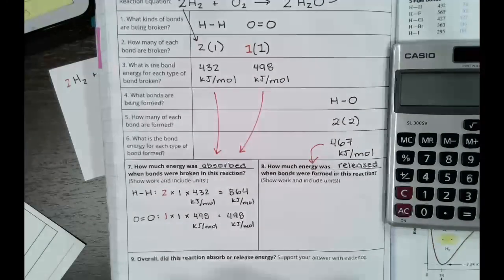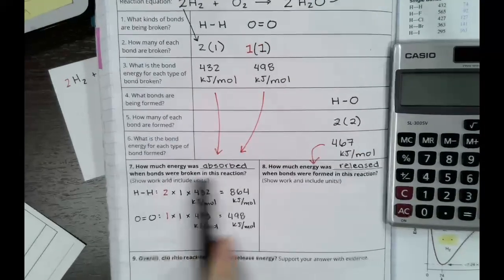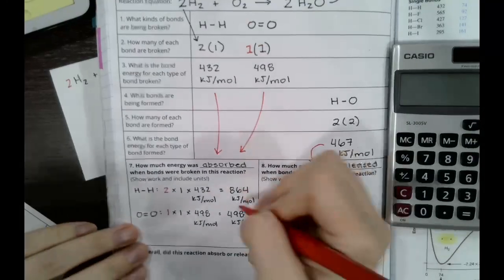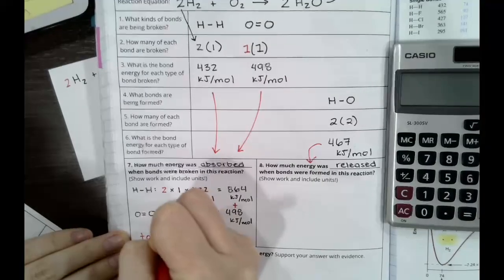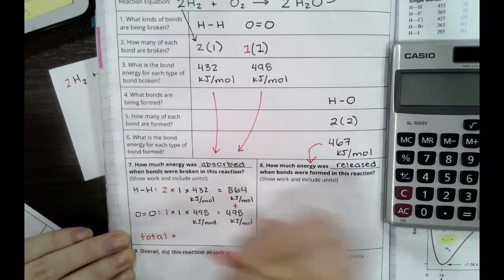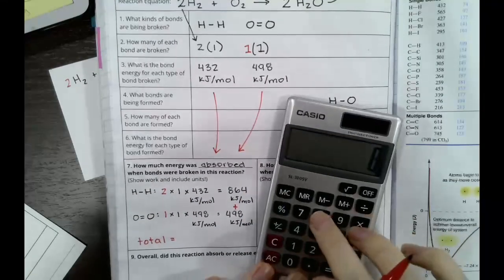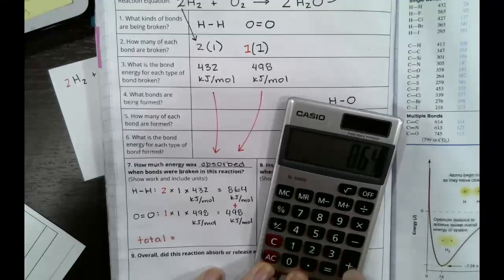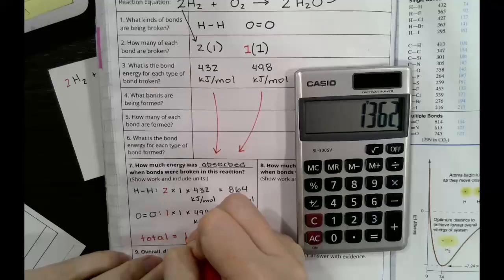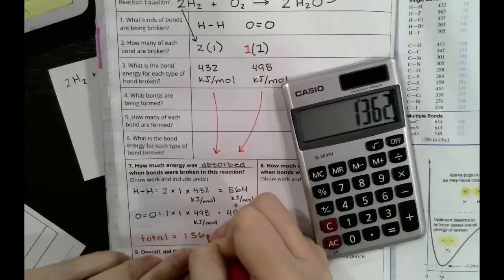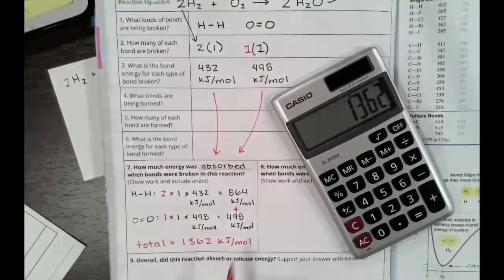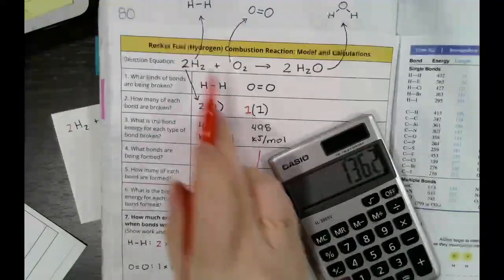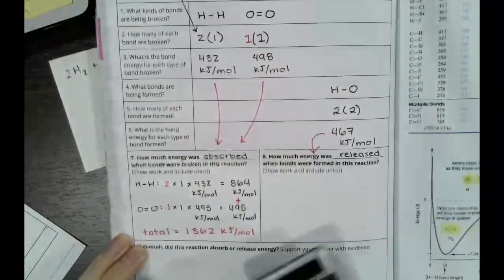Okay. How much total? Well, it's pretty simple. We can do this plus this, and that gives us a total number. And that is 864 plus 498. 1,362 kilojoules per mole will be absorbed as we break all the bonds on this side. All right, how much energy is going to be released?